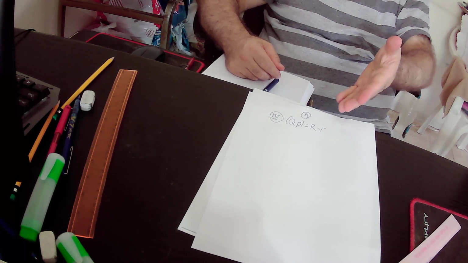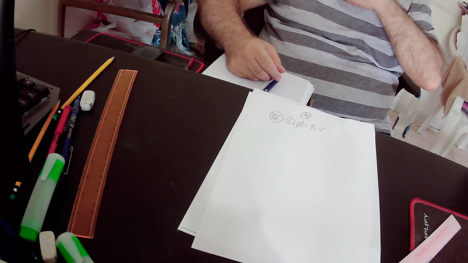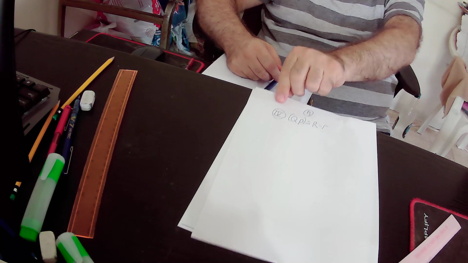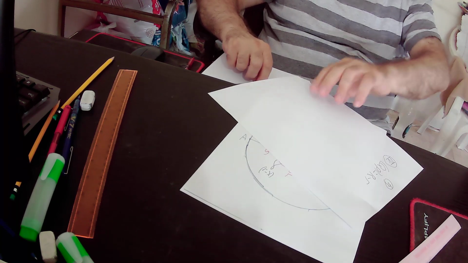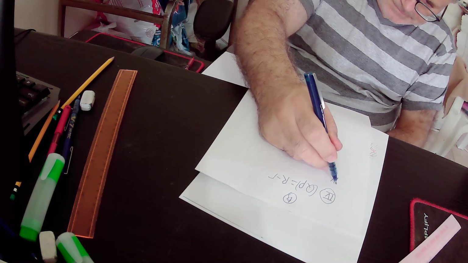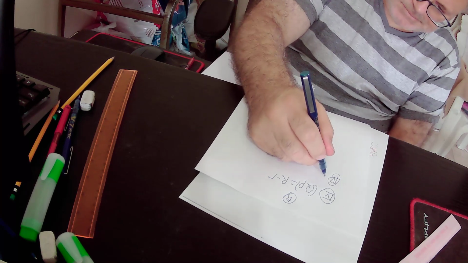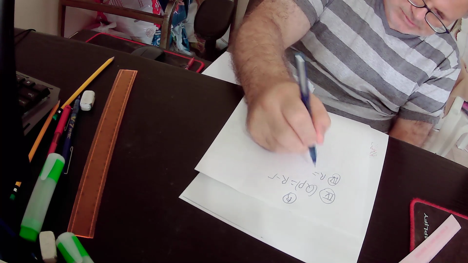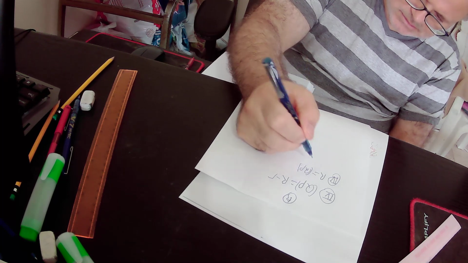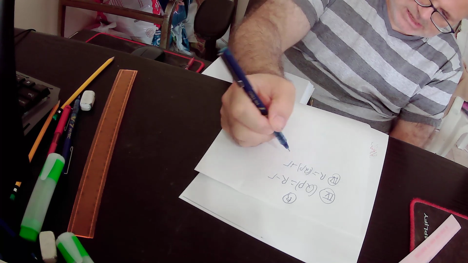Here we can add small r to this equality, and we'll get that capital R equals QP plus small r.